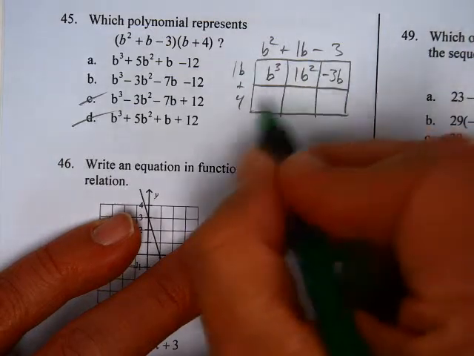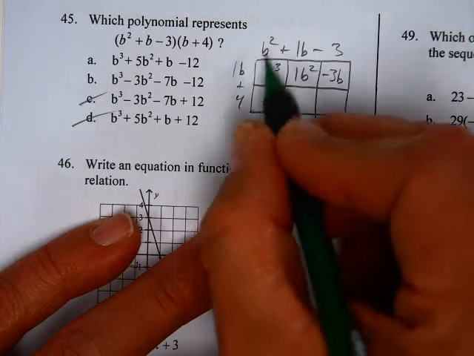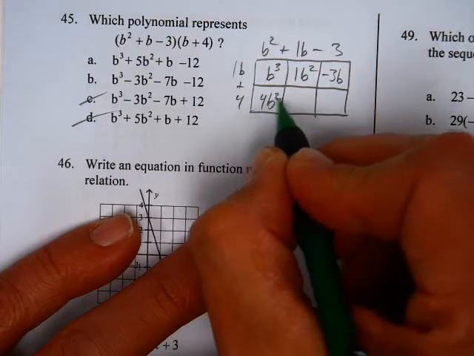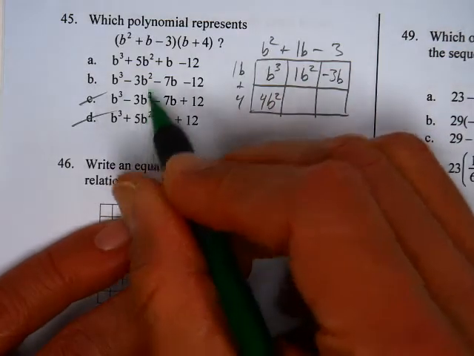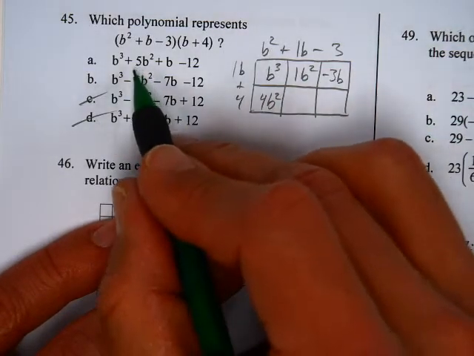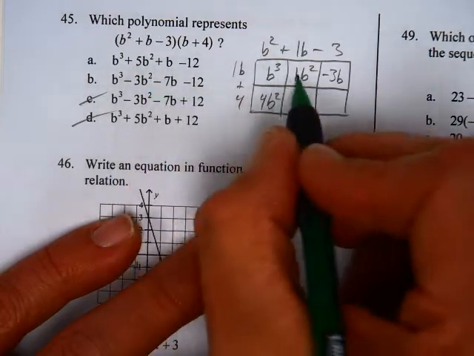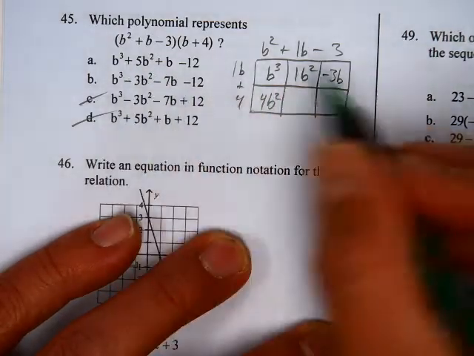So you're going to have some like terms that you're going to combine here. There's your 4b squared, and those together are going to give you that. There it is. There's your 5b squared. And so your answer is really A.